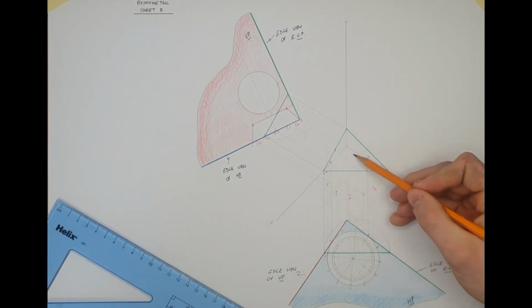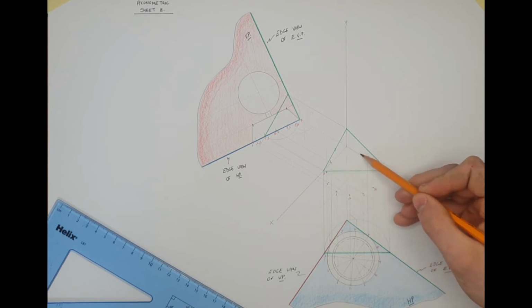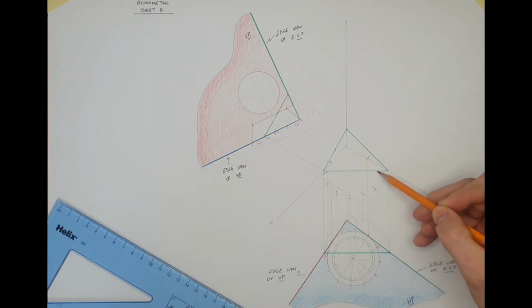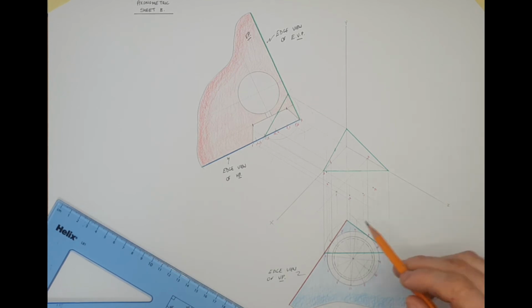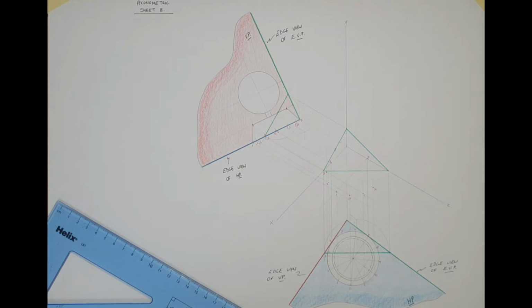I know that this is all going to be hidden back here from 4 all the way back to 7, and probably some of it around the right hand side as well. I'll just find the points. The 5 and 6 are going to be in there at the back of the object in the corner. No need to find them at all.